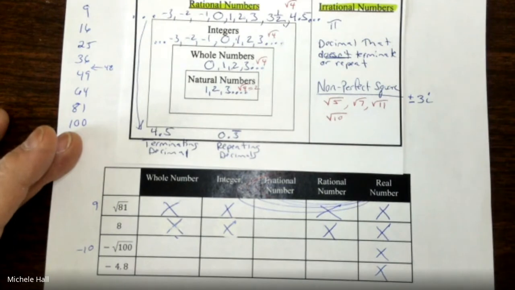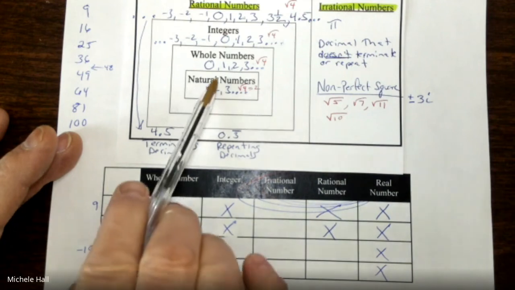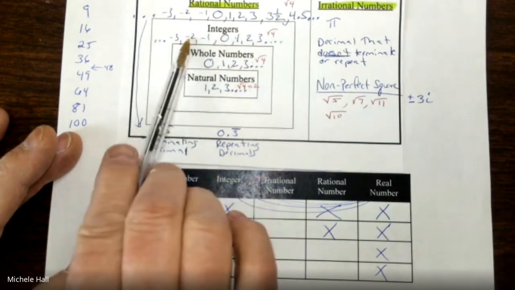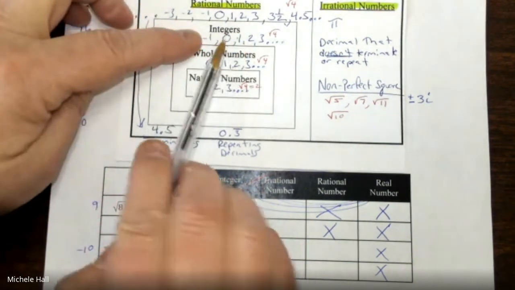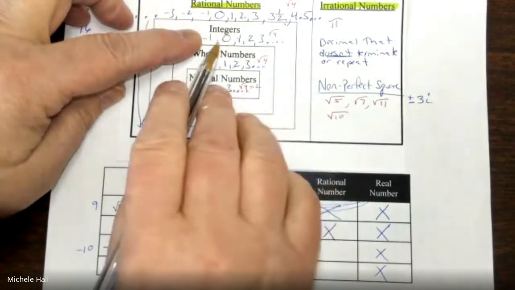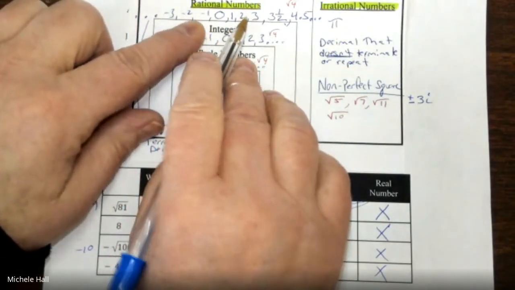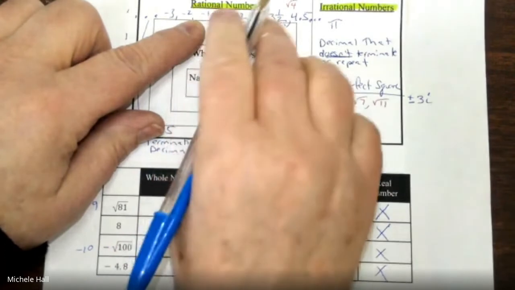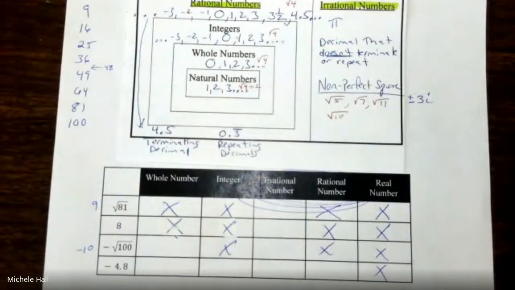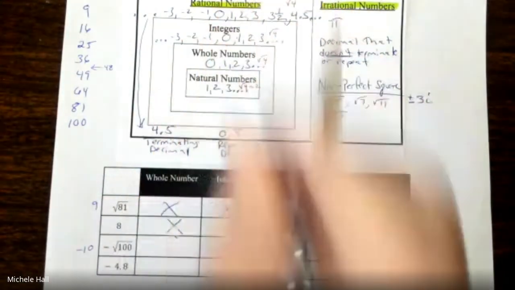Where's the first place you see a negative number? The first place would be in the integers, negative, 0, and positive. So it starts in the integers, and it's going to work its way up into rational numbers that also have negatives and up to the real numbers. So once you find where it starts, it works its way up.